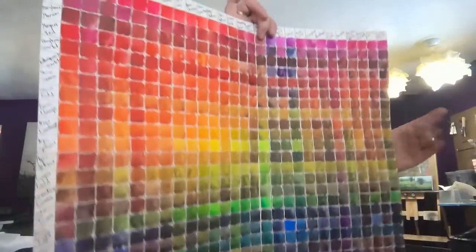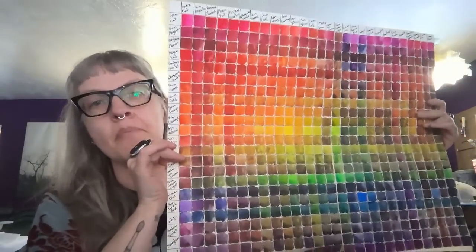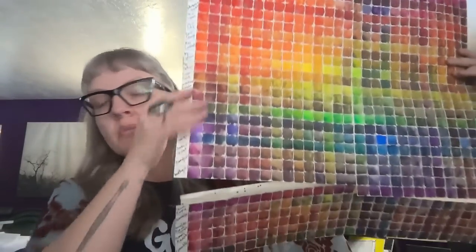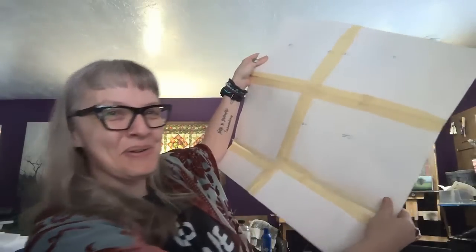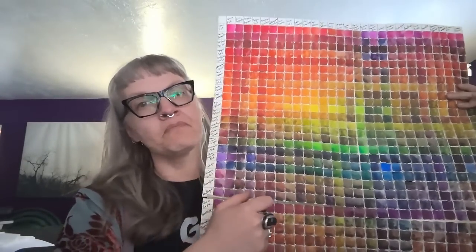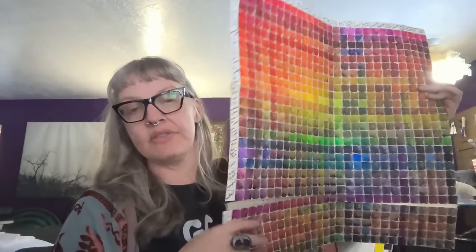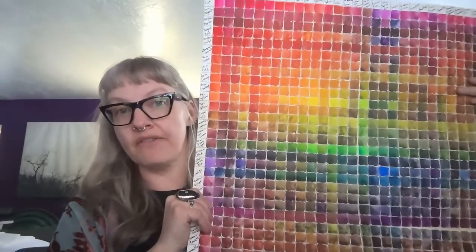So this is basically what it will look like when you're done. This is obviously a much larger version, but it's the exact same thing. I had to tape a bunch of watercolor paper together because it's so big. But with these colors across the top and the exact same colors down the side, I have this massive range of colors.